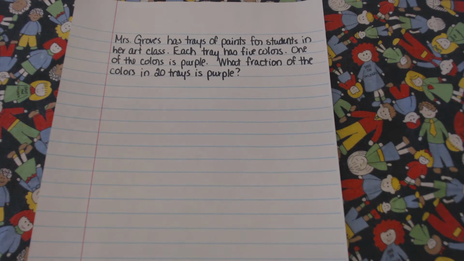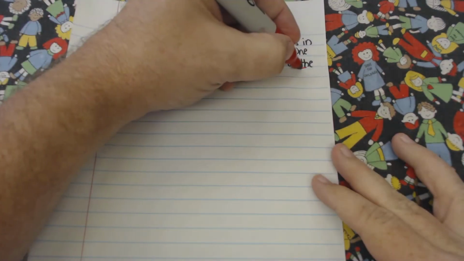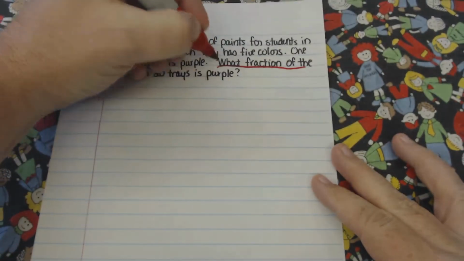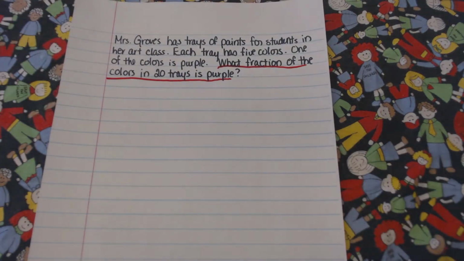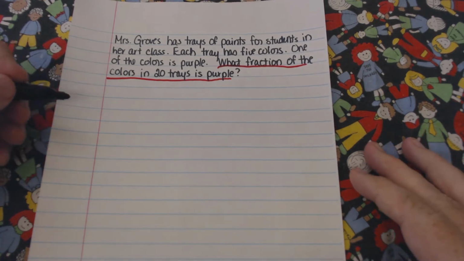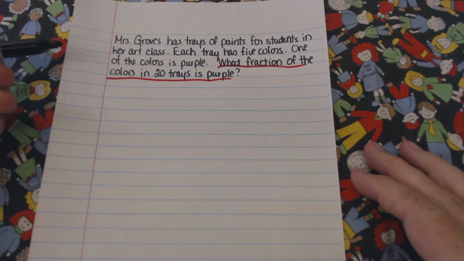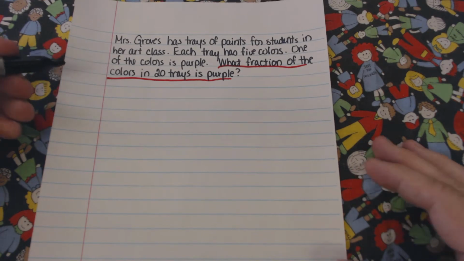So the first thing we want to do is underline the question that we need to answer. That way, when we're finished with the problem and we have an answer, we can check it against the question we were actually asked. So, drawing a table is pretty easy as far as recording what we know.